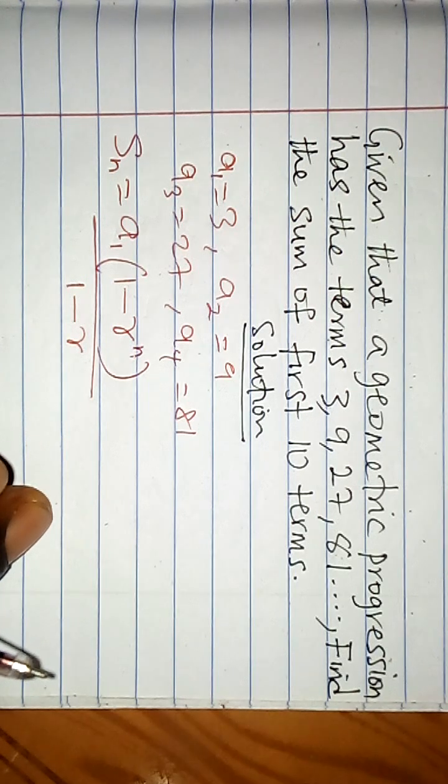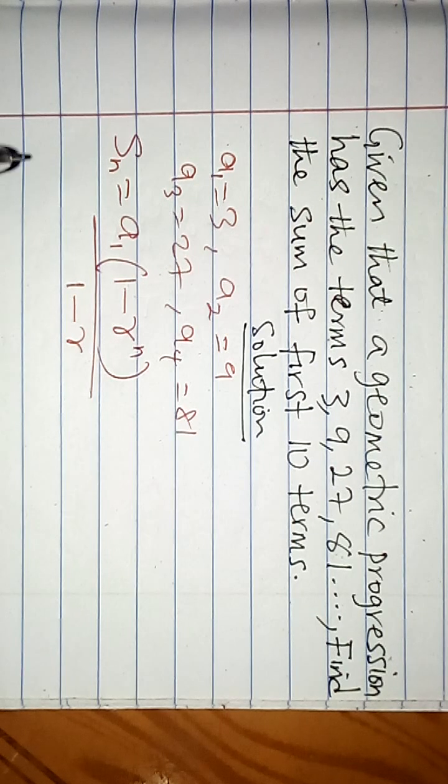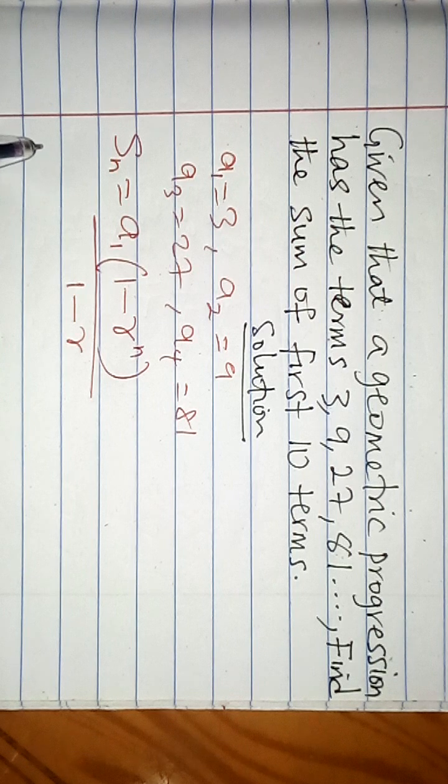Now in this case, we have to look for our common ratio. We know that our common ratio is the second term divided by the first term, or you say the third term divided by the second term. If we do that division, 9 divided by 3 will give us 3, meaning our common ratio r is equal to 3.